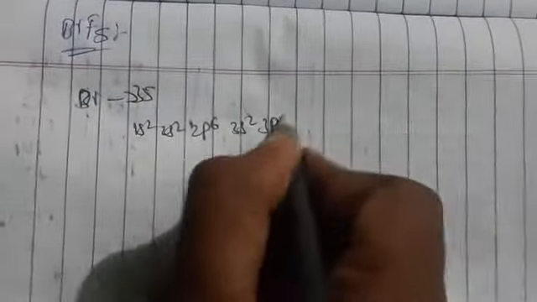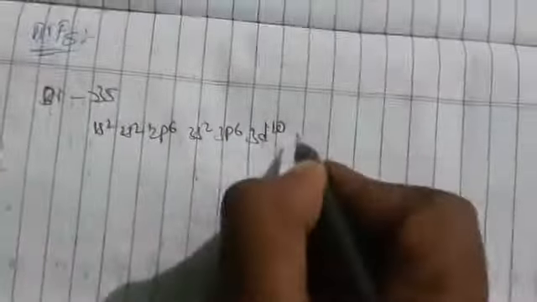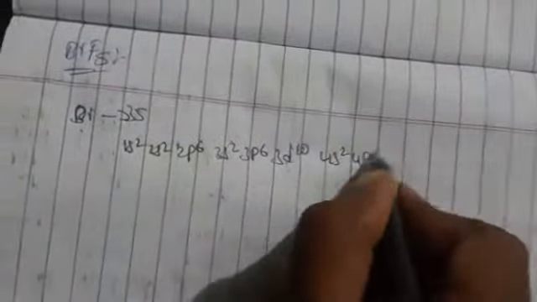So when you take Br, atomic number 35, when you write the electronic configuration, what are you getting? 1s2, 2s2, 2p6, 3s2, 3p6, 3d10. Okay, so 10, 10, 20, 26. Still how many do we require? 4s2, 4p5. Okay, so this is the electronic configuration of 35.